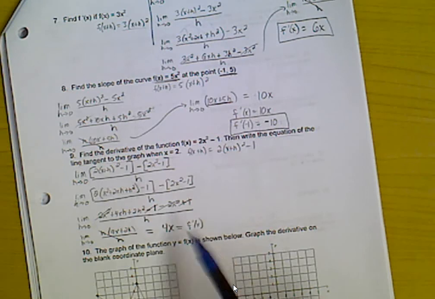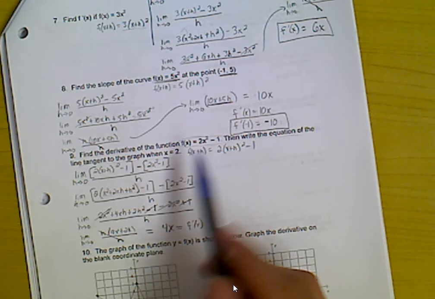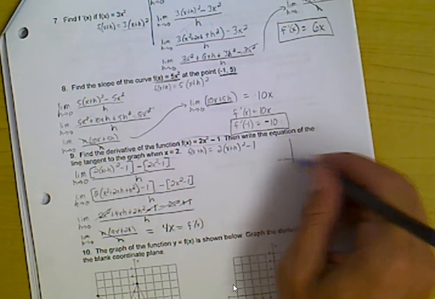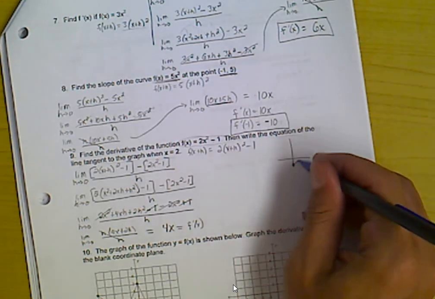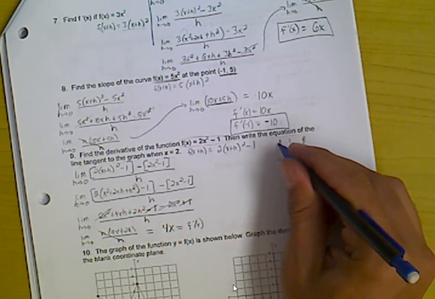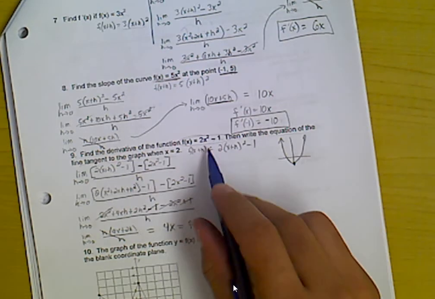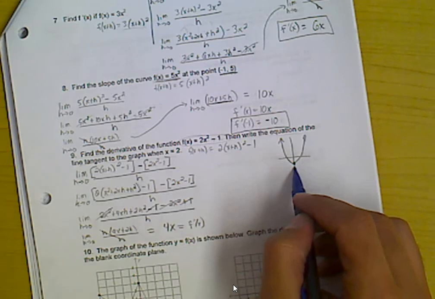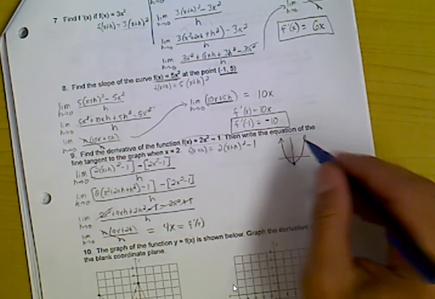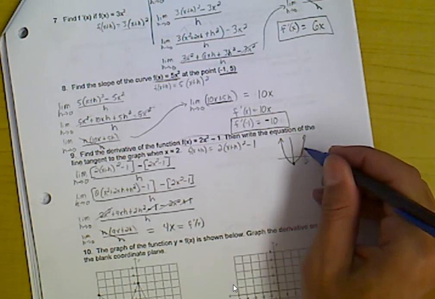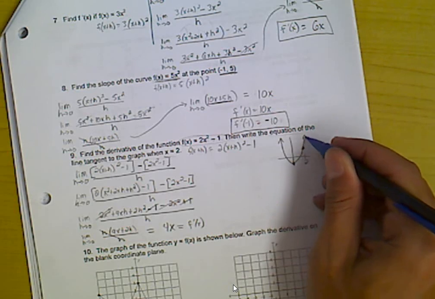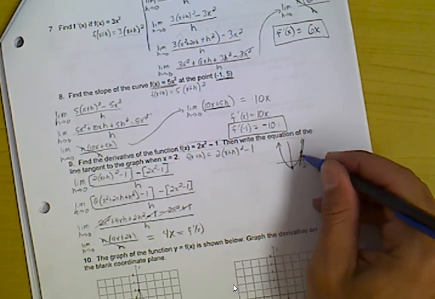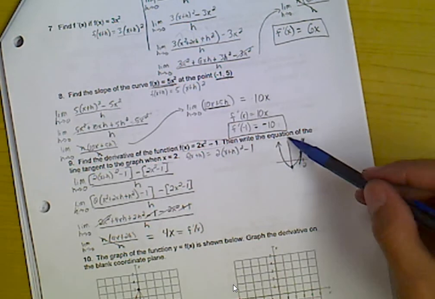What that means is, if I were to graph this, here's your parabola for this. It has a vertex at 0, negative 1, and it opens up like this. I promise, if you graph that, that's this parabola. At x equals 2, somewhere over here, we could draw a line that's tangent to the curve. So it hits the graph, and then looks like this. So that's our tangent line to this curve. What I'm saying in this sentence is to write the equation of that line.